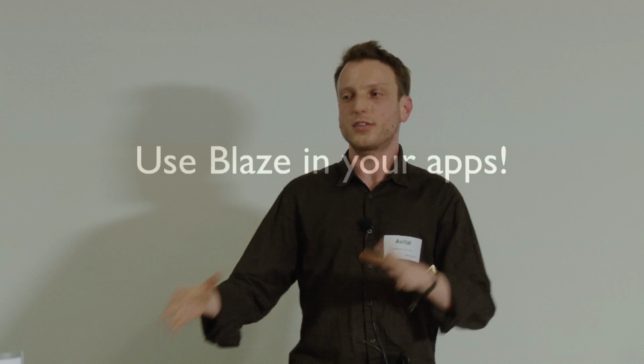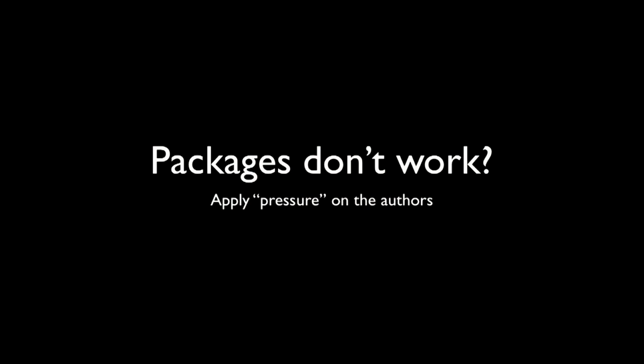Use it now. This is the time. 0.8.0 is just around the corner. It's going to have Blaze. Going forward, Spark will be gone. Now is the time to port it, use it in your apps and your packages. Some packages might not work because they need to be ported, like forms packages, for example. Apply pressure on the authors of these packages. Make them fix them quickly.